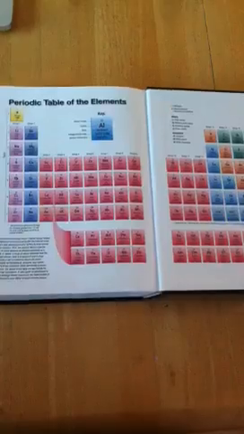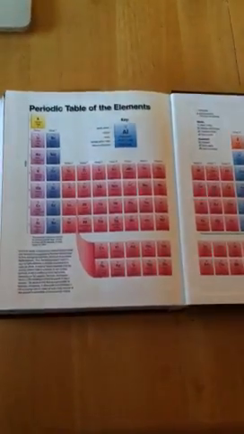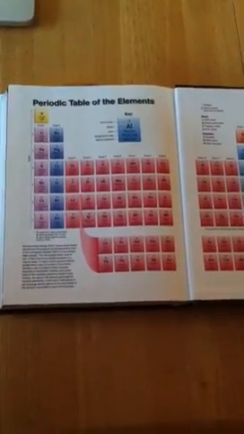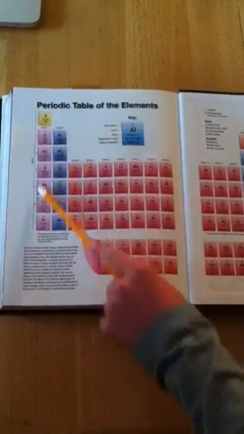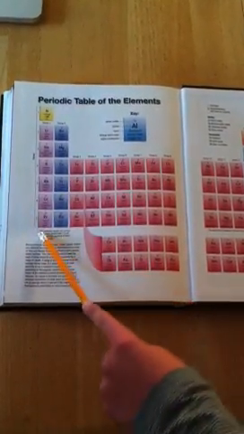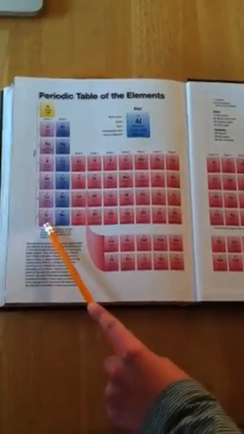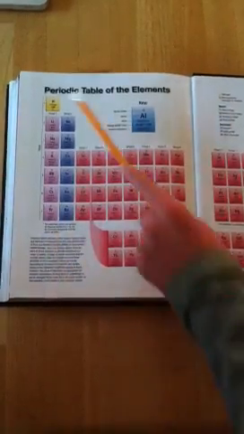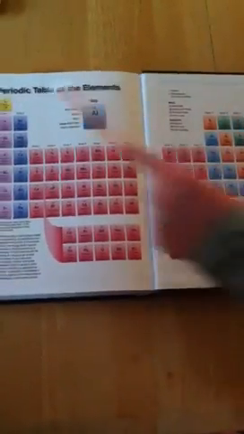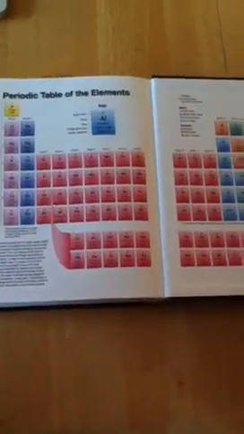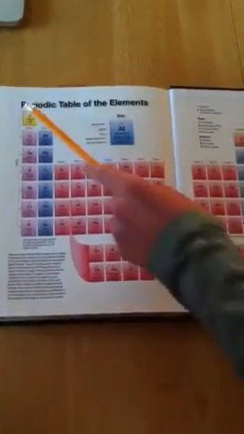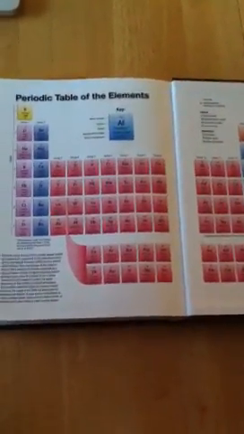So to sum it up for you guys, to know the big difference between groups versus periods on the periodic table of the elements, the vertical rows are groups, and groups are families because they share similar characteristics. Periods are the horizontal rows, and like we read sentences and they end in a period and we read sentences horizontally, so are periods on the periodic table of elements.